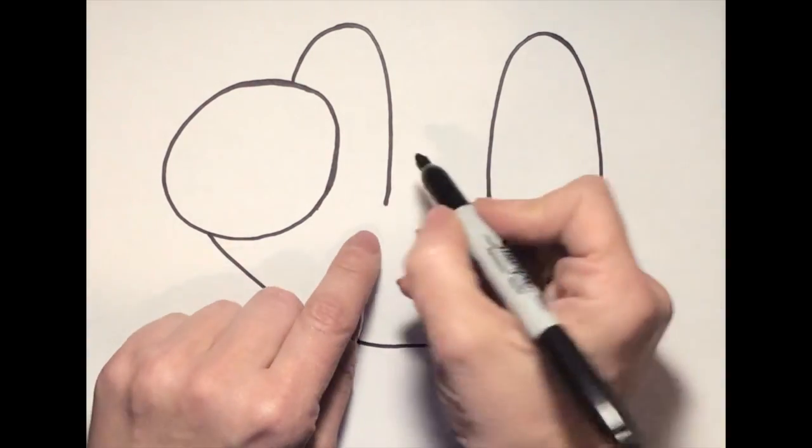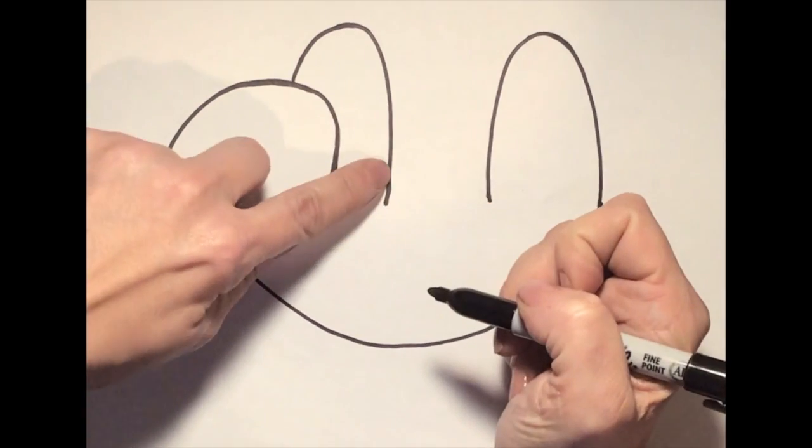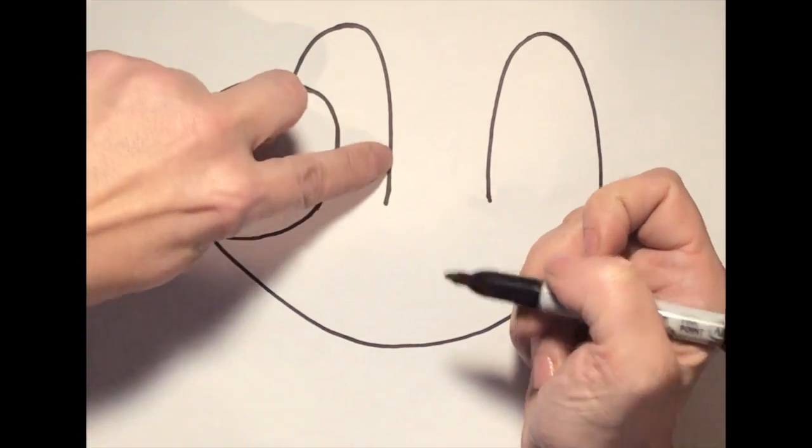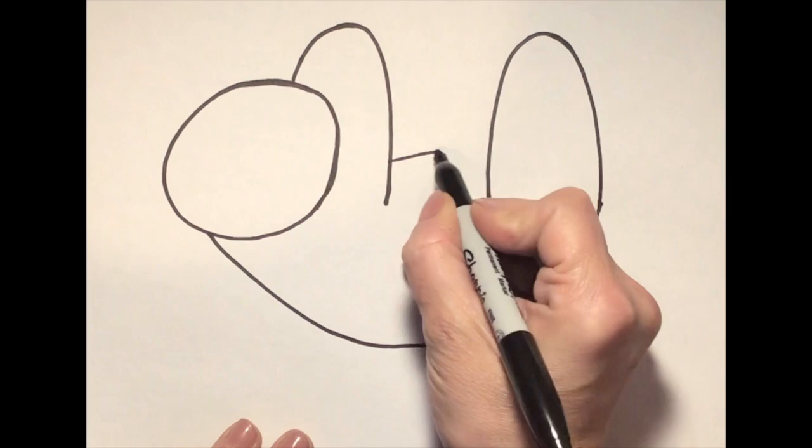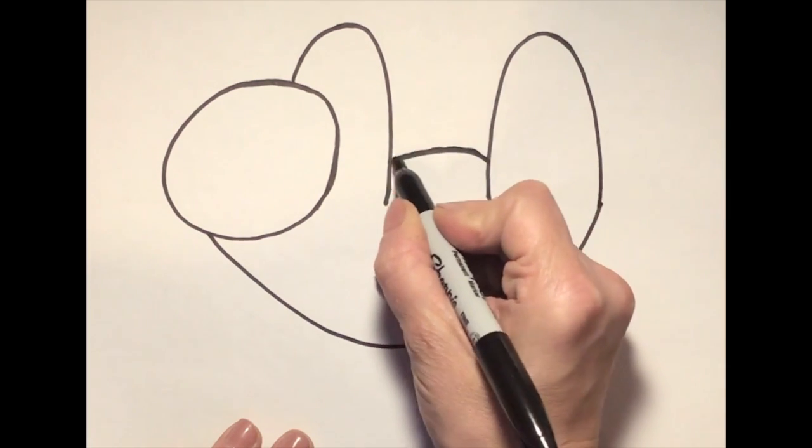For step number 5, right here, we're going to go up a little bit. So it's not down at the bottom, but we're going to go up a little, and we're going to make a little curved line that connects the two sides.